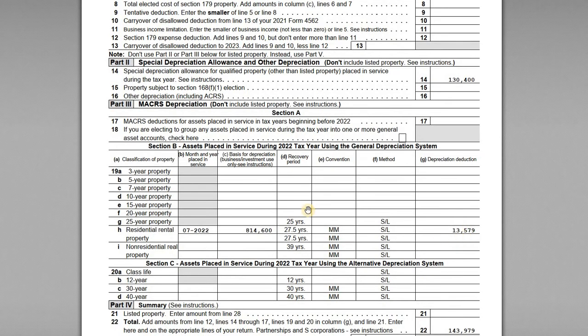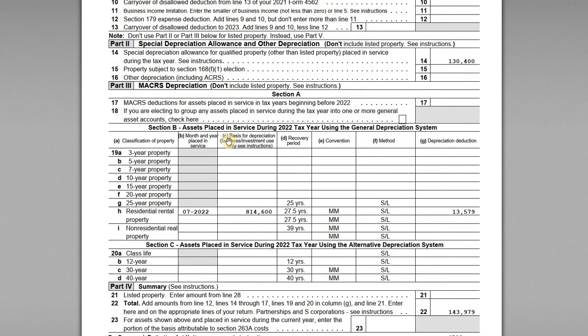In part 3, we report just the regular depreciation, right? So items that we are not claiming the bonus depreciation on, or Section 179 expense or something like that. So you can see here, July 2022 is when we place the property into service for rent. That is the valuation or the allocation given to the residential rental property itself. Remember, that was per the cost segregation study.